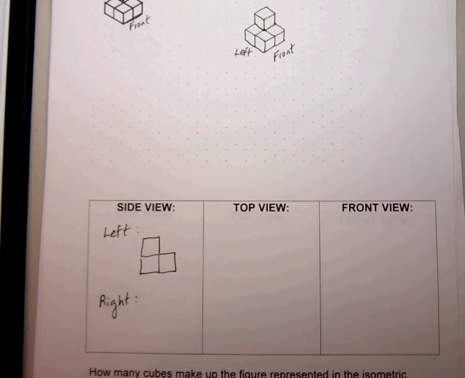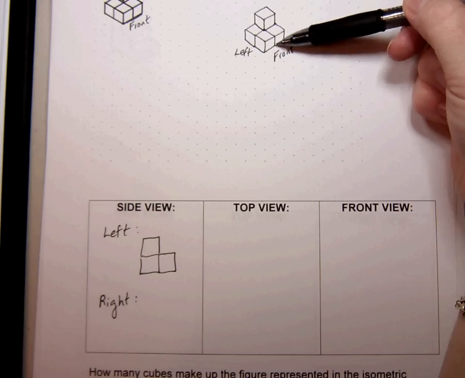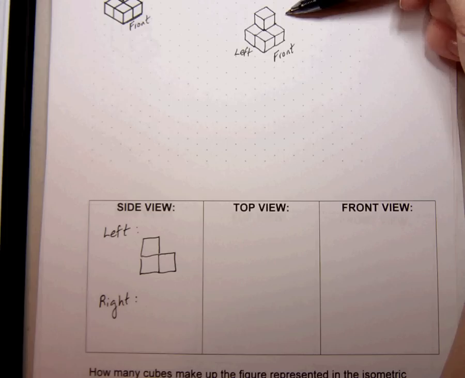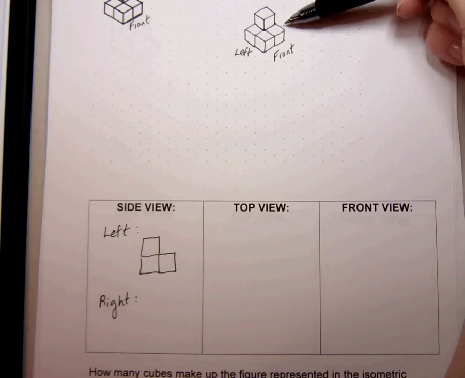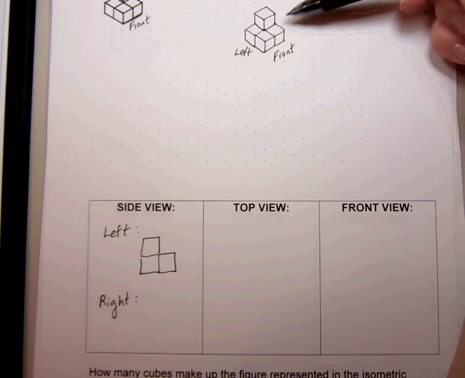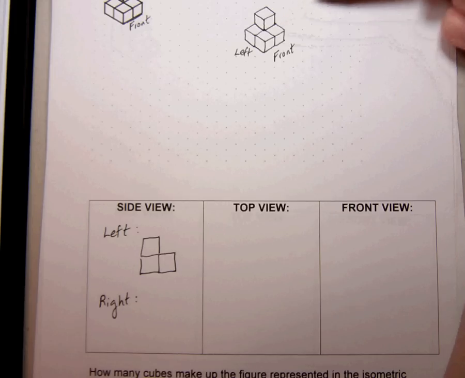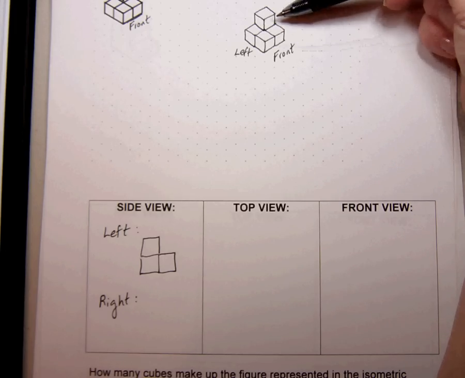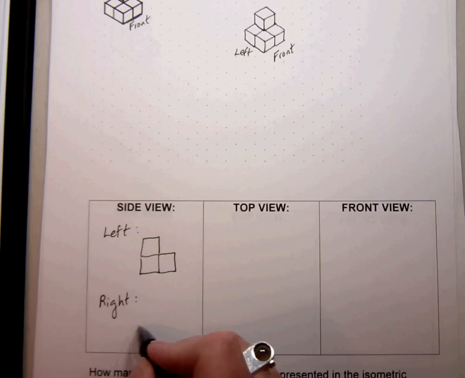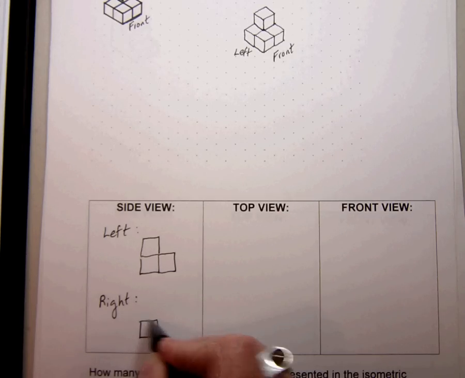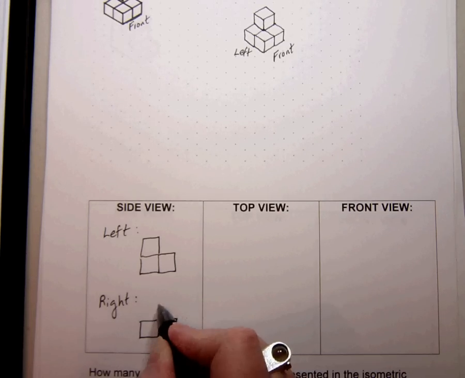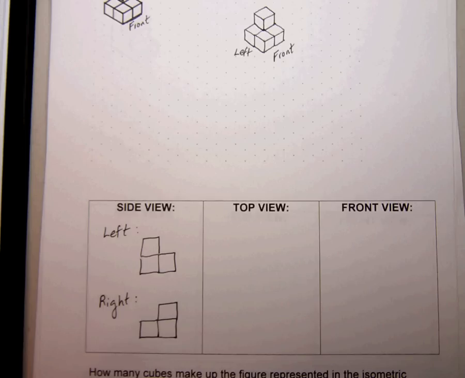Now for the right side, think of you're standing in front of this and then you come around to the right side of it. It's kind of harder to do because you're having to visualize seeing this from the right side, but if you came in from the right, this time the stacking is going to be on the right. So it's kind of like a reversed view of the one that was on the left.